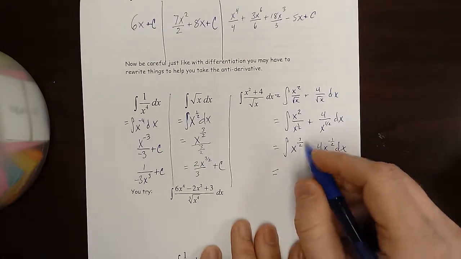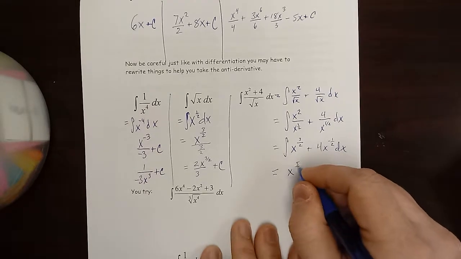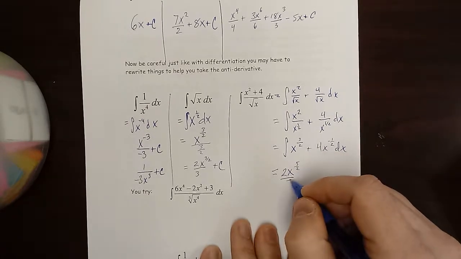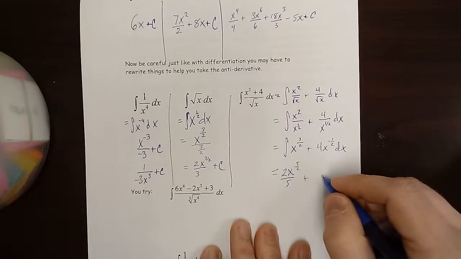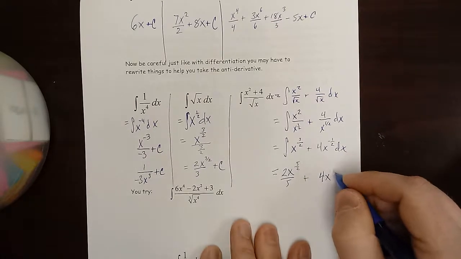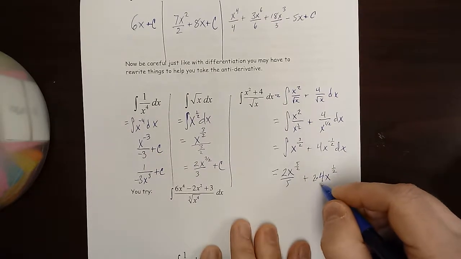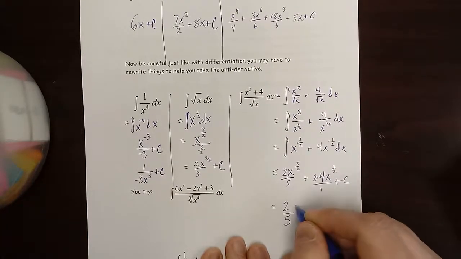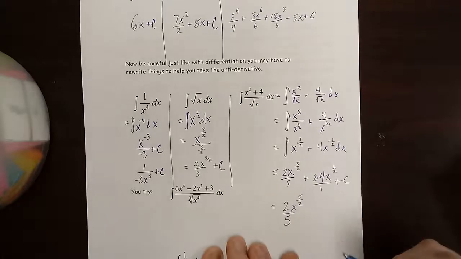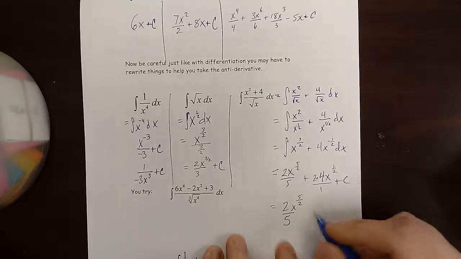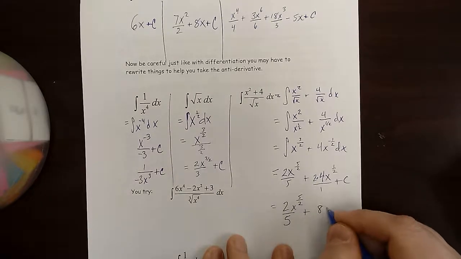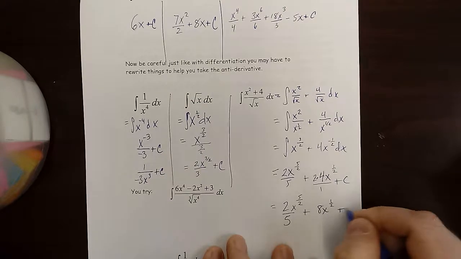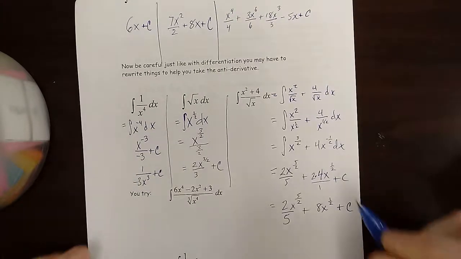So now I'll take the antiderivative. I'll get x to the 5/2. And like I said, I like to multiply by the reciprocal. And I'm just going to leave that 4x to the 1/2 multiplied by the reciprocal. I just need a little bit of cleaning up. So I got my 2x to the 5/2 over 5 plus 8x to the 1/2 plus c. All right.